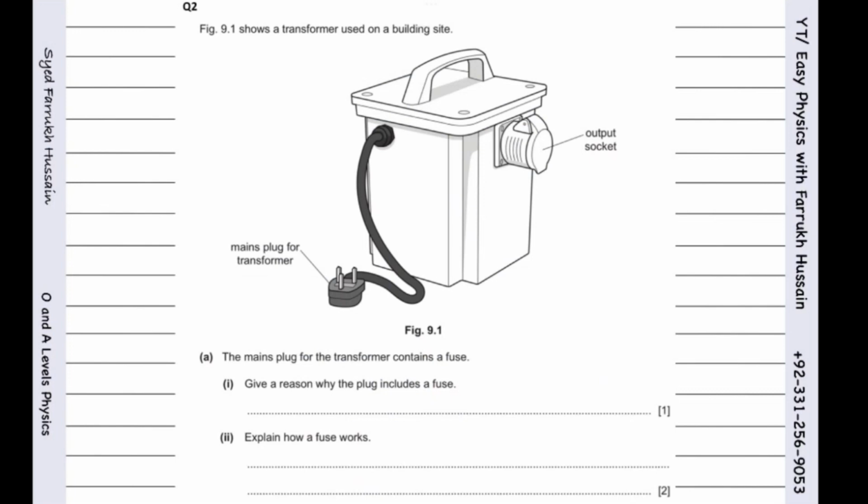Next. Figure 9.1 shows a transformer used on a building site. The mains plug for the transformer contains a fuse. Give a reason why the plug includes a fuse and explain how a fuse works. The fuse adds safety. How does a fuse add safety?